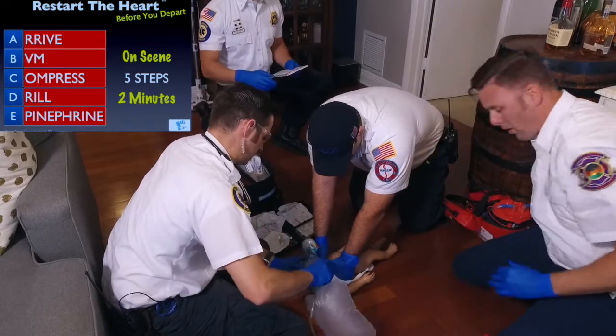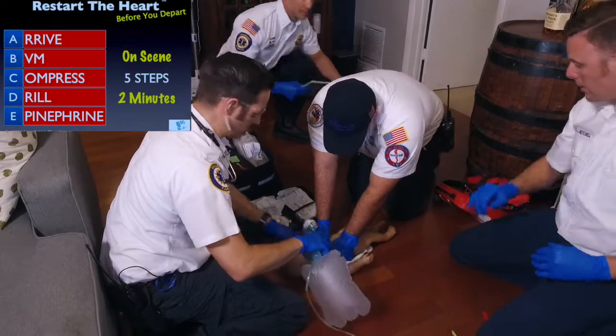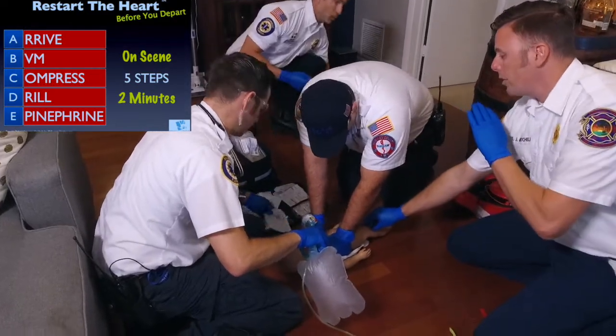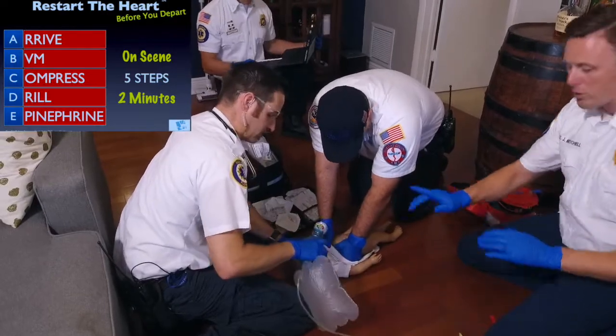All right, once you've gotten through your first 2 minutes and you've completed your 5 steps, now it's time to make a decision on staying in play or go ahead and getting the patient loaded up and going to the hospital. I think they made a good choice to go ahead and stay and work this code.